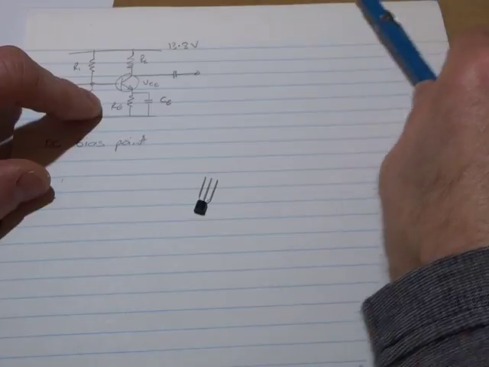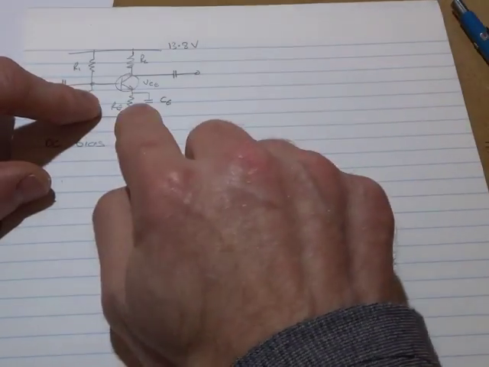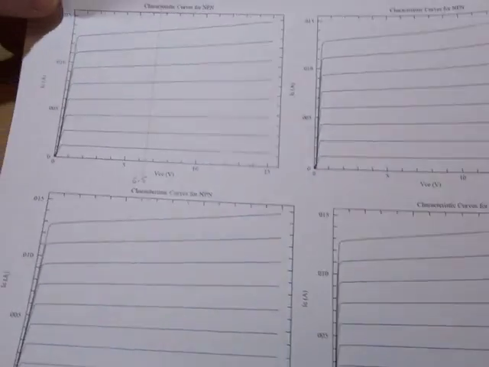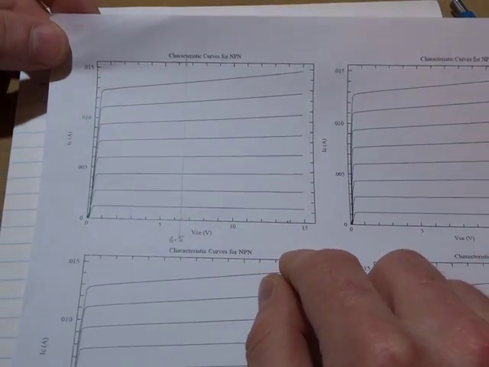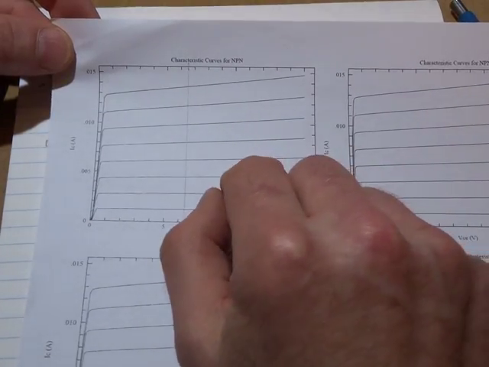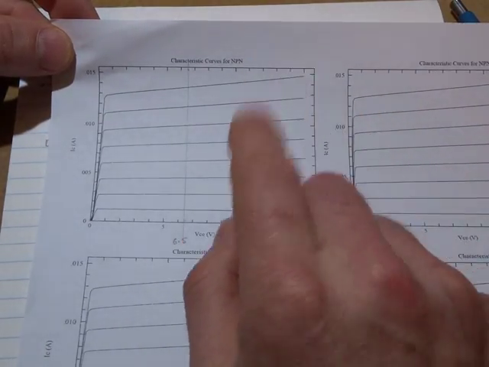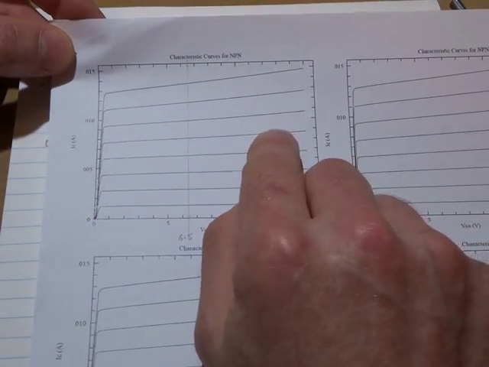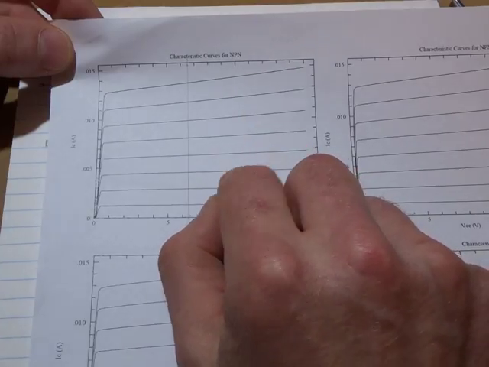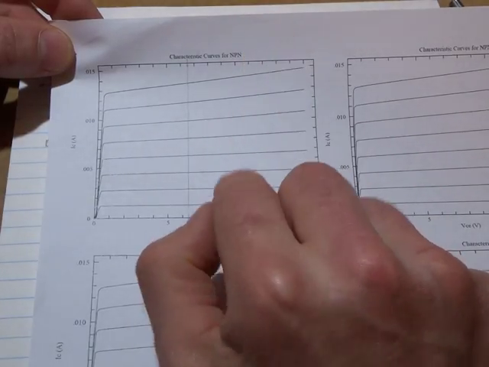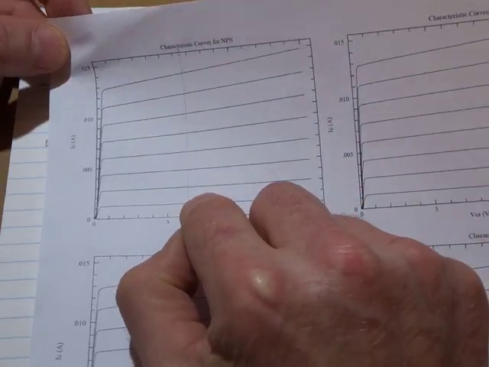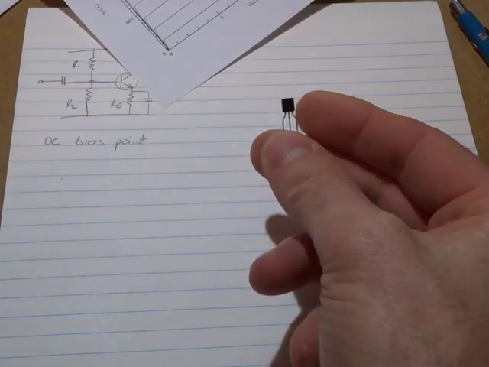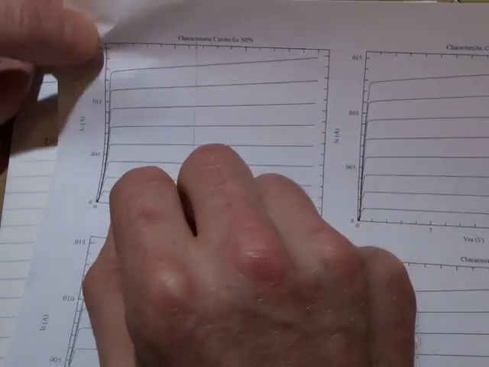Now, when I went to school, if we would look at biasing, say, this amplifier here, we would use the characteristic curves for the particular transistor of choice. I find it very, very hard to find these characteristic curves online for the transistors that I use. This supposedly is the characteristic curves for the 2N3904, which is a common little transistor I've been using several times.